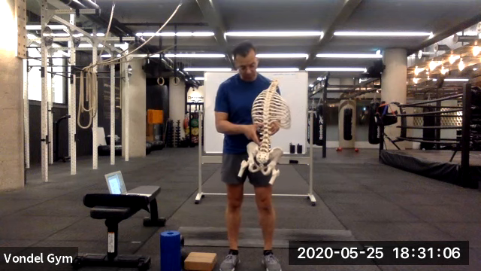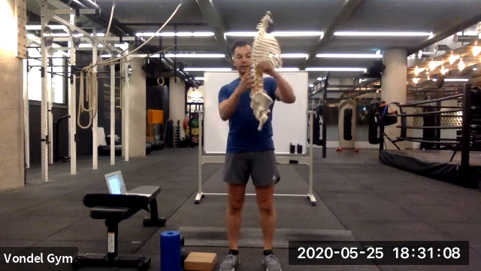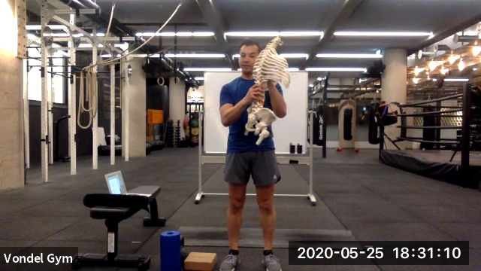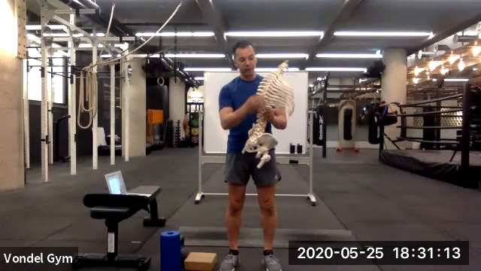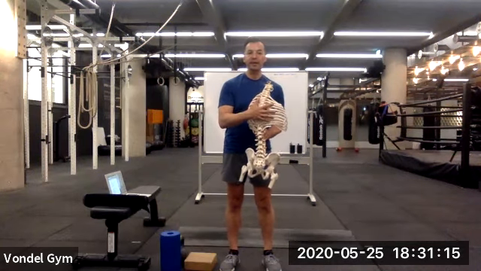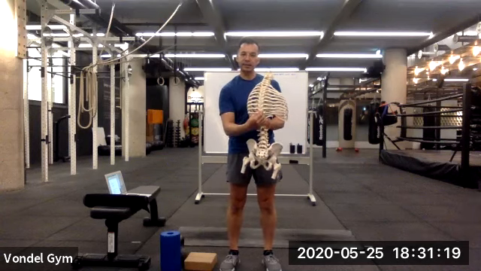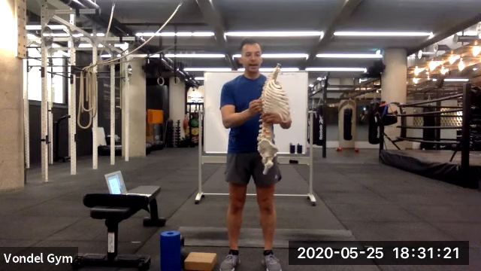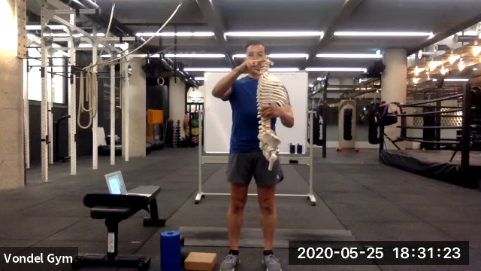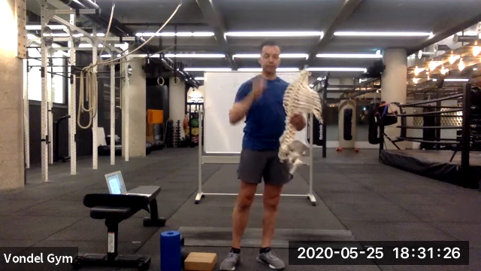So you have a lower spine. We call this the lumbar spine. It has 5 vertebrae. Then on top of that, you have the thoracic spine. That's the middle spine where the ribs are connected, and this has 12 vertebrae. And then you have the cervical spine, the upper part, which is the neck.